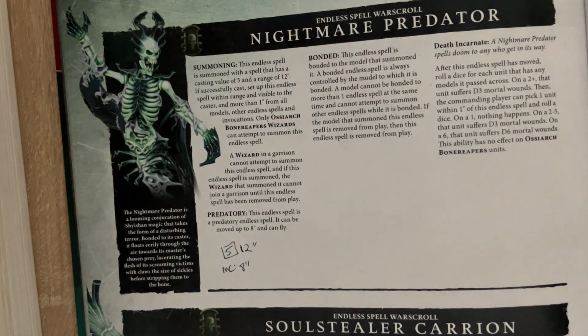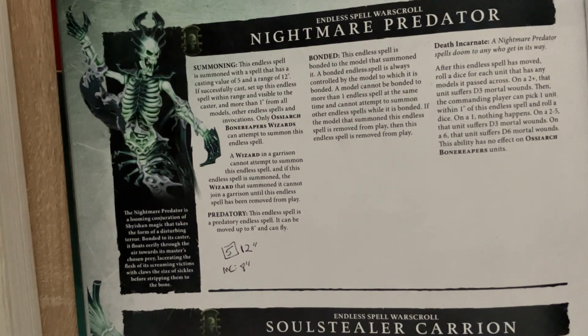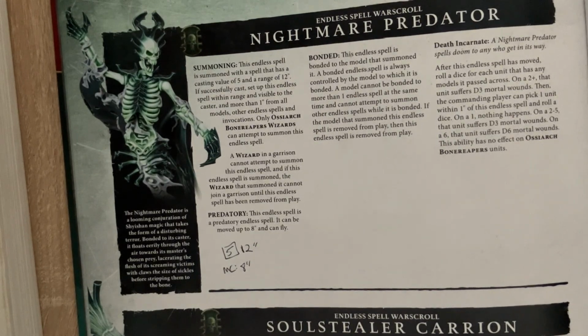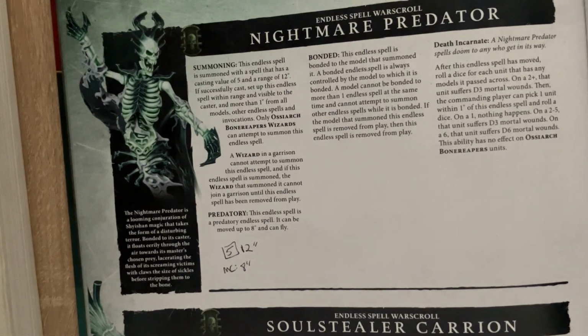Okay. With Seraphon at one point we had bonded endless spells. I don't know if this has anything to do with this. And this sounds familiar that maybe we had this in OBR. As I quickly look at the other ones, they're all bonded as well. So I'm assuming the wording is the same, but I'll double check that when it happens.